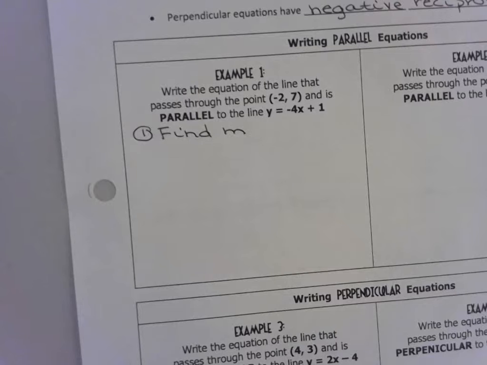First thing we need to do is find the slope. Look at the information they give you. What information do they give me?